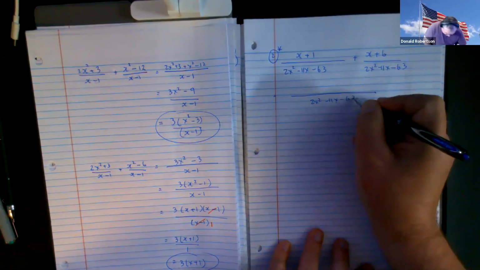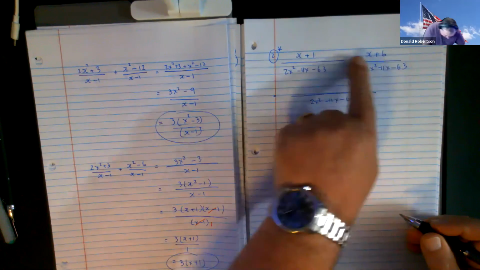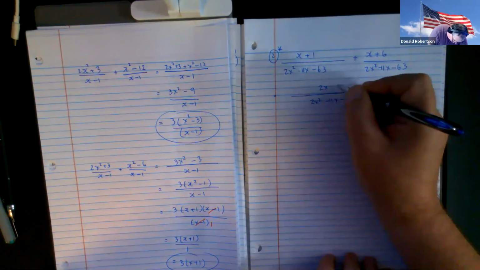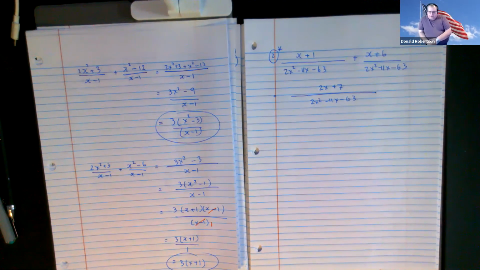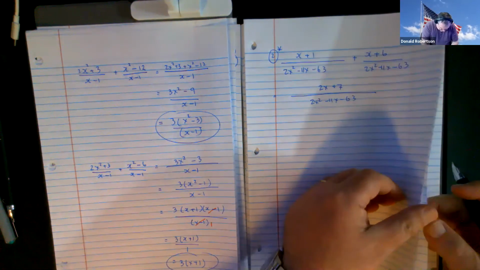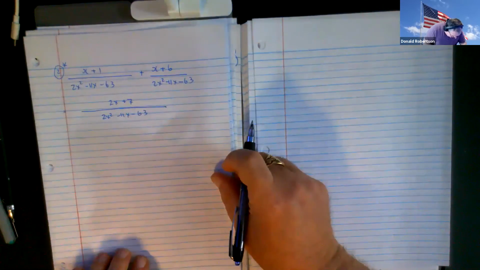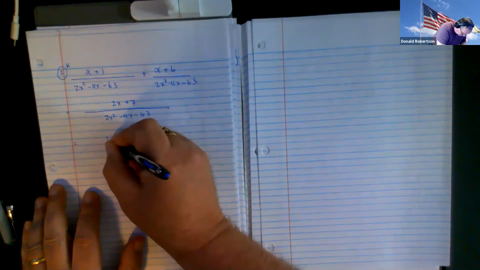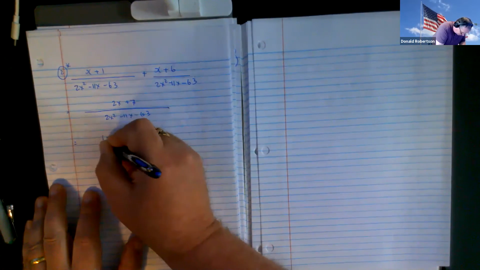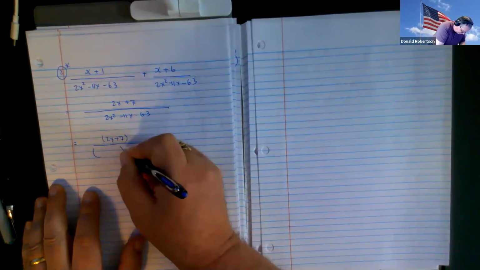They share a common denominator, so I just need to add the tops together. I believe that gets me 2x add 7. So far, so good. All I really did is add the top pieces together and write down the common denominator underneath that. I am going to factor that. So let's see what we have.